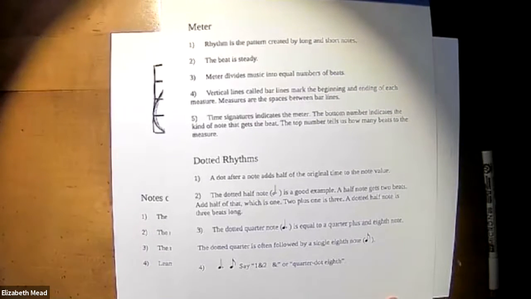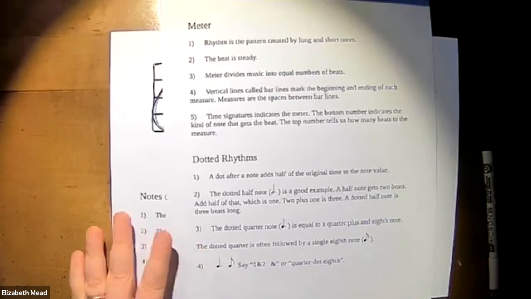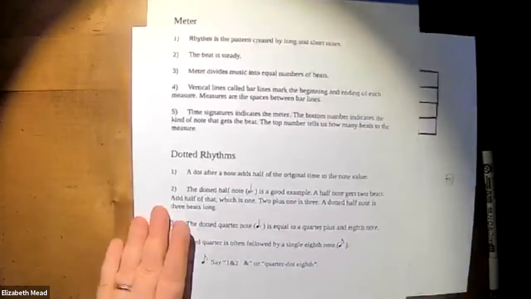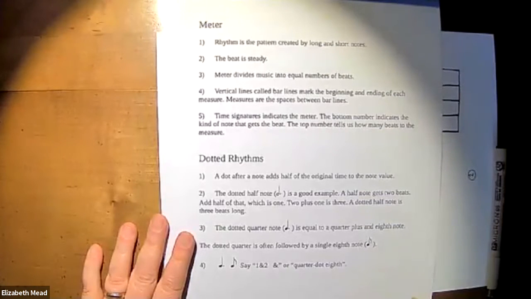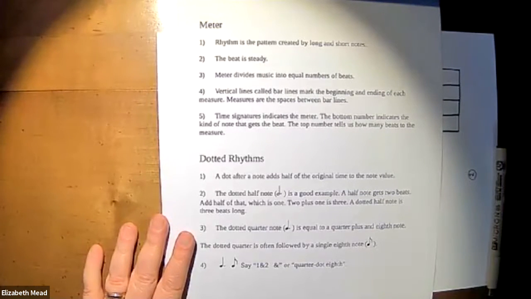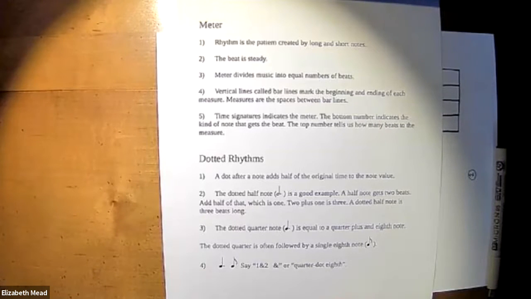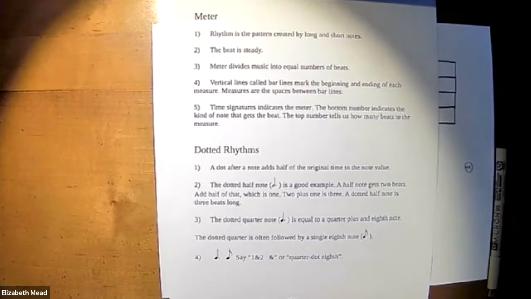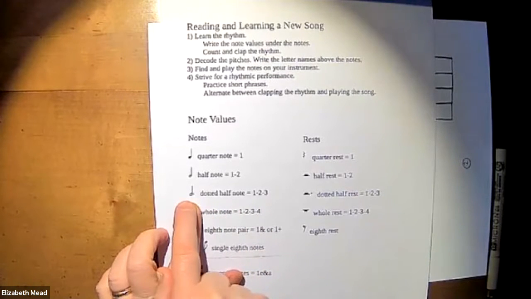The other thing that we need to understand in order to play our next musical example are dotted rhythms. Okay. A dot after a note adds half of the original time to the note value. That sounds a little intimidating and mathematical, but if we go back and look at our original chart, a dotted half note adds half of what we already had. Well, we started out with 2. Half of 2 is 1. So that 2 plus 1 more gave us 3. 3 quarter notes in a dotted half note.